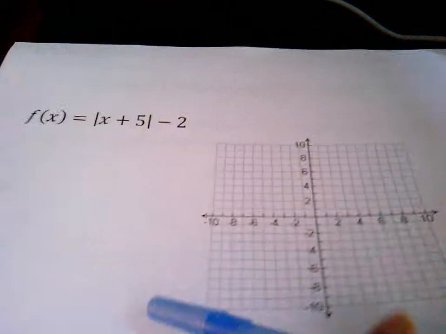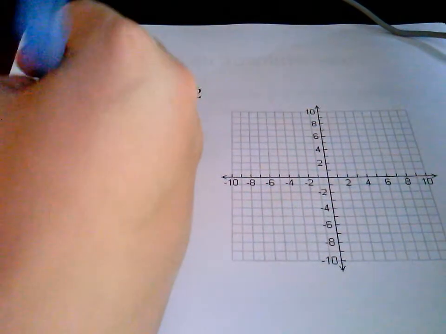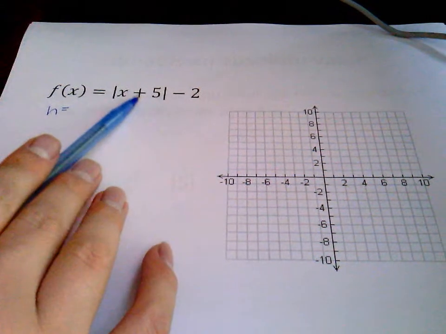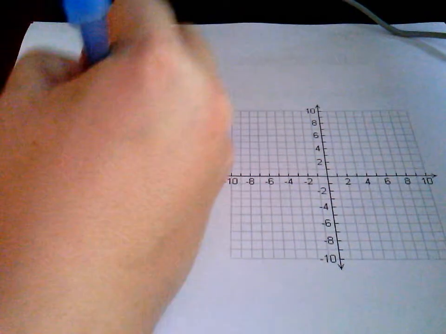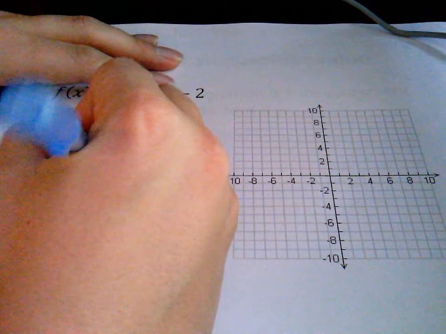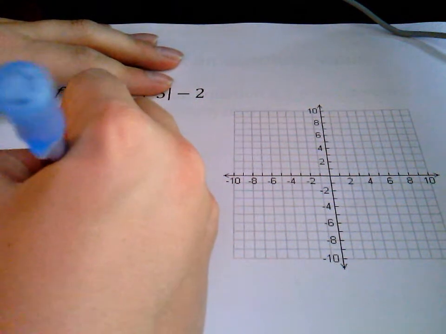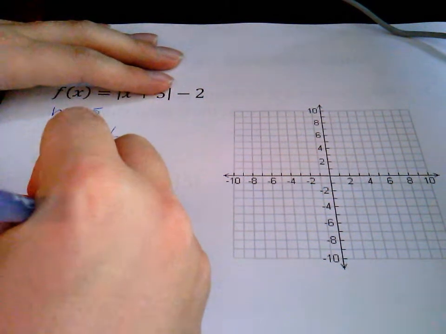Last but not least, okay, we see positive 5. So first let's find our h. Our h is always inside, so we're going to look inside. It's this number, and it's always the opposite of that number, so it's going to be negative 5. I'm going to make an x, y, t chart. Negative 5 is in my middle. Negative 6, negative 7, negative 4, negative 3.